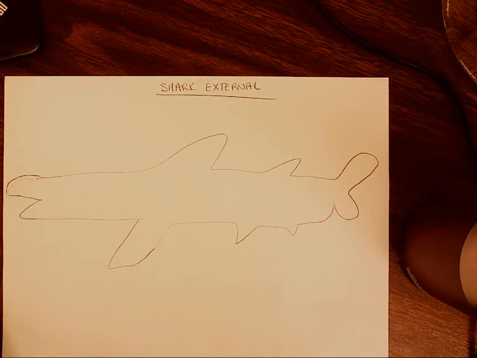Hi guys, today we're going to take a look at our shark's external and internal anatomy to get us ready for our shark dissection that we're going to be doing.